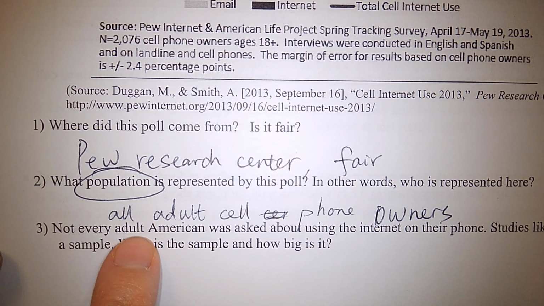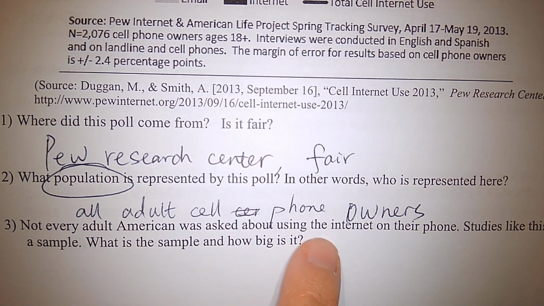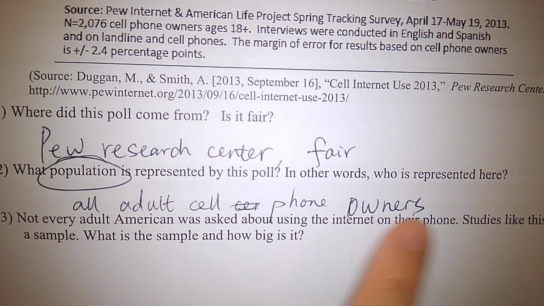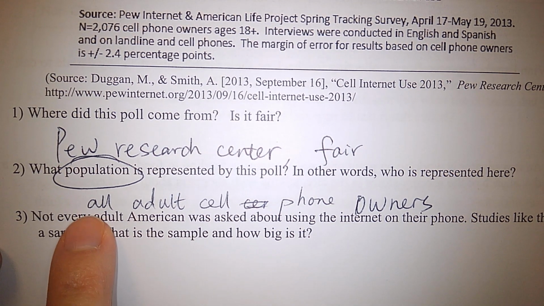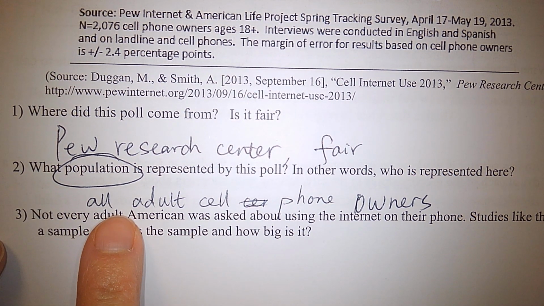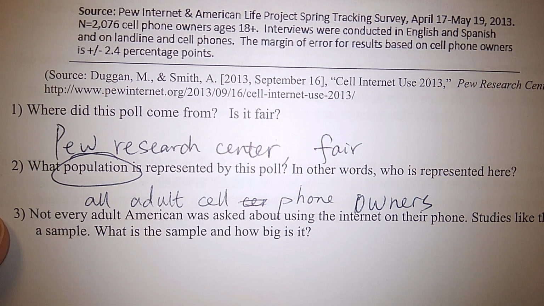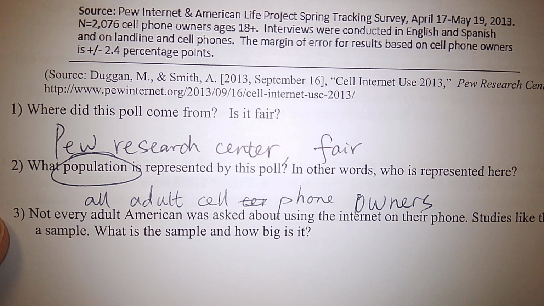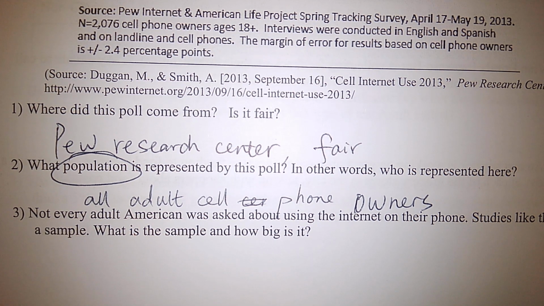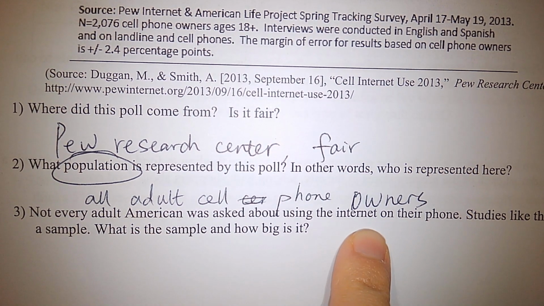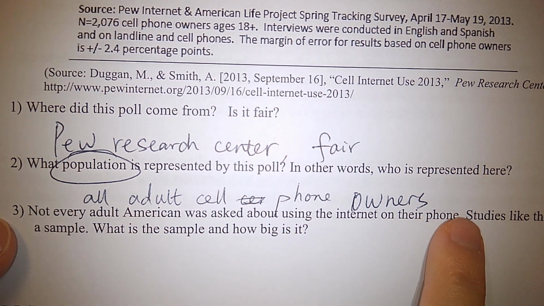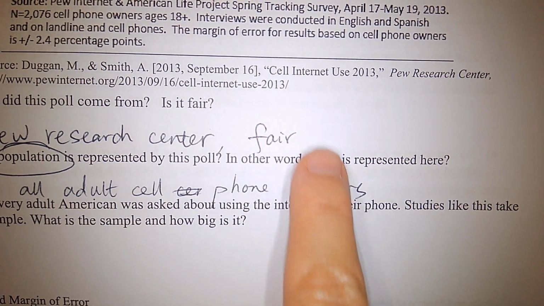Question 3: not every adult American was asked about using the internet on their phone. Studies like this take a sample, because what is the population of American adults? We have the entire population, 300 million something, I think, including the little children. But for adults, 18 years and older, we should have hundreds of millions of Americans. Are we able to do a survey for each one of those people? No. So that's the reason we have to study by using what?